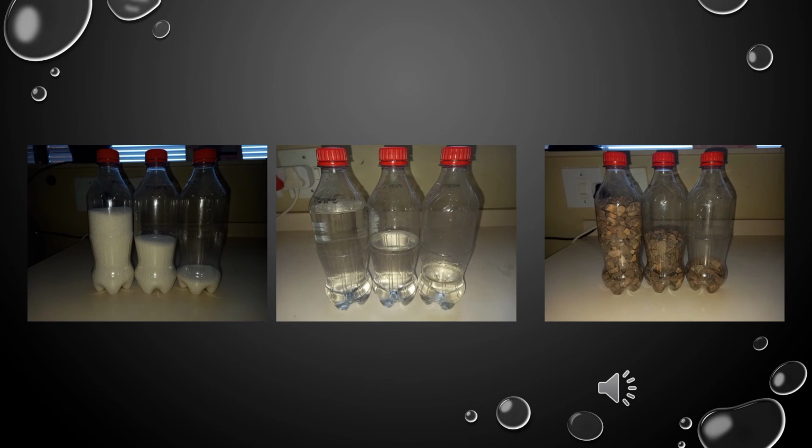In this presentation, I am going to start with sugar, then go to water, and lastly, stones. The learners are going to shake the bottles, starting with the bottle that has more quantity and ending with the one that has less quantity. While doing this, they are listening carefully to find out if the volume increases or decreases.